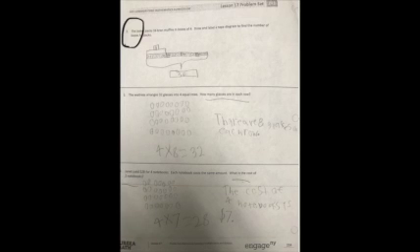Number 2 asks, the baker packs 36 bran muffins into boxes of 4. Draw and label a tape diagram to find the number of boxes he packs. As you can see, the student drew out 36 circles and then divided them into 4 equal parts. They indicated that there were 9 parts in each section, however they forgot to include that 9 times 4 is 36 as their final answer.